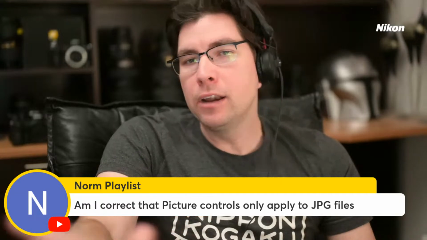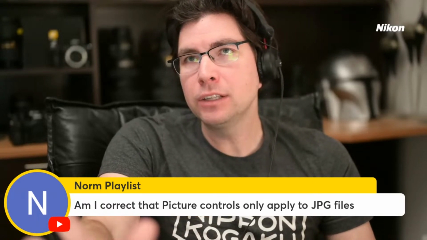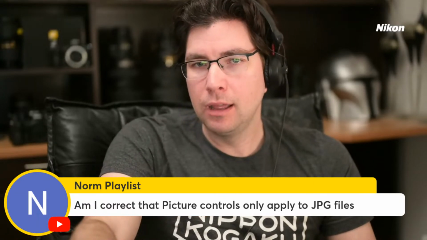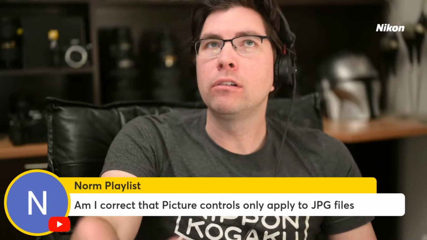Yes and no. It depends on what software you're using, and I'll dig into that a little bit deeper. So yes, obviously a JPEG has a lot of the information baked into it. And once that information is baked in, boom, it's now a converted, compressed JPEG file that has things like active D-Lighting and picture controls fully baked in. You can't change it. Now, technically, our raw files still have all that data.